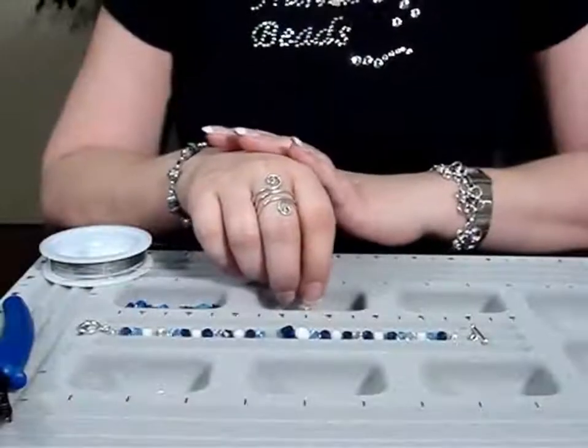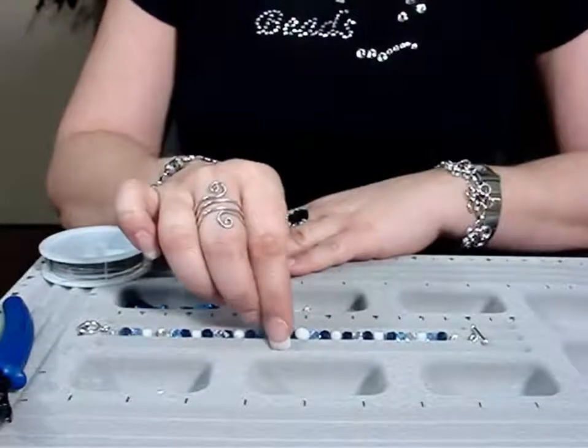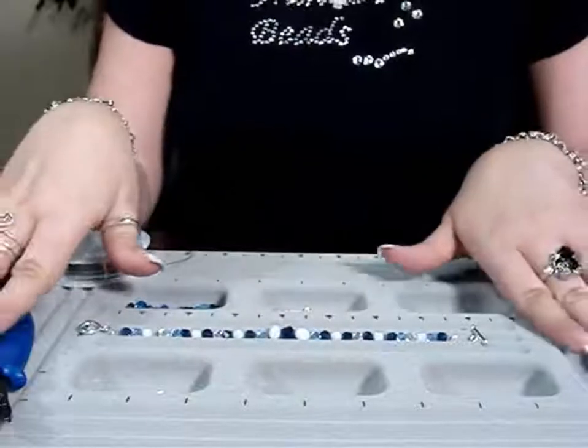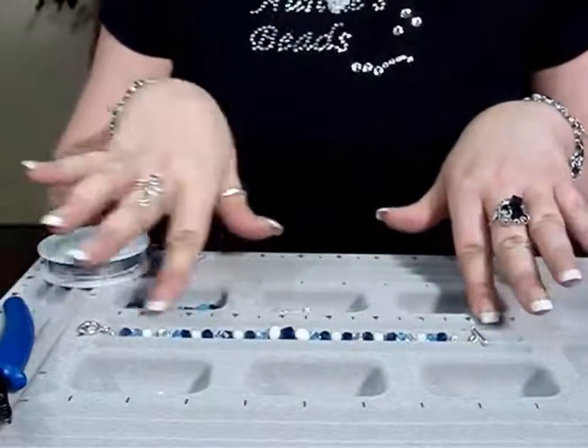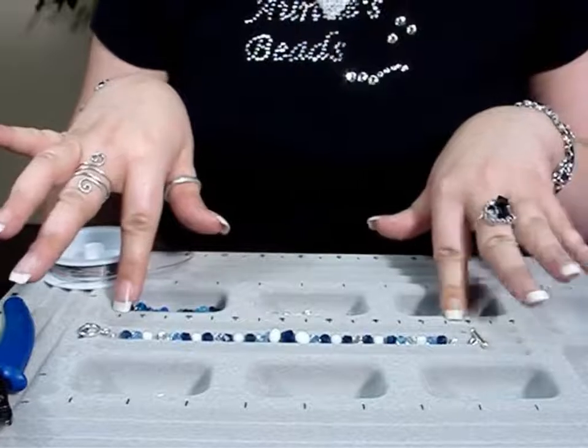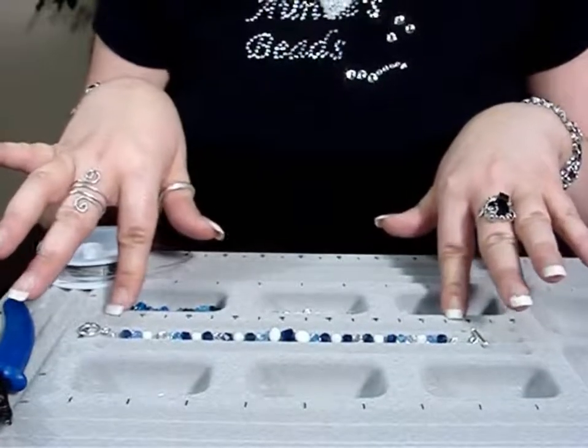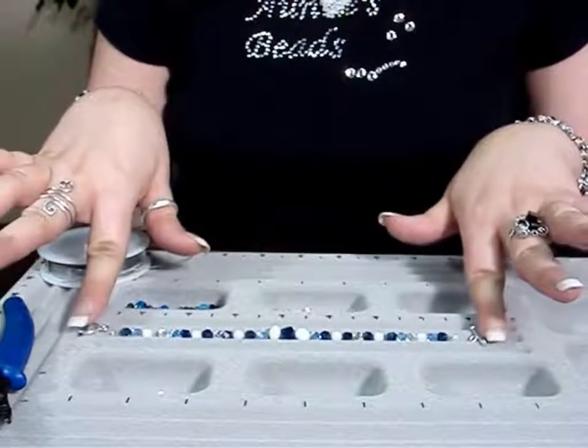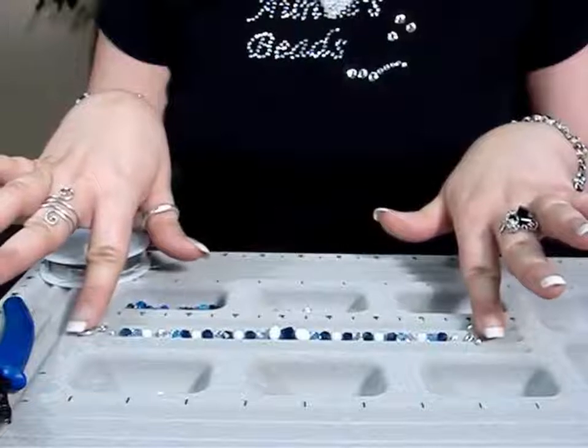First thing you want to do is decide the pattern of the bracelet that you would like to bead. I'm using a bead board with a bracelet channel, and I've laid my beads out into the bracelet channel just shy of 7.5 inches, because an average size bracelet is 7.5 inches, and you want to be sure and subtract the amount that you will need for the clasp and the crimp beads.